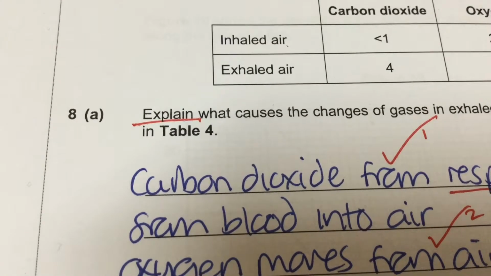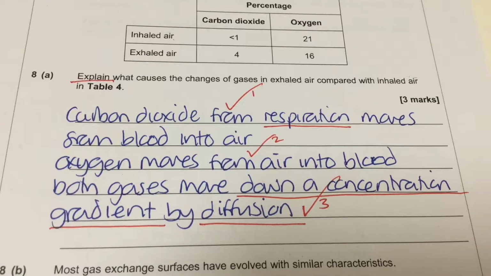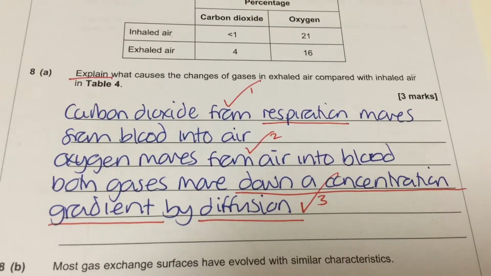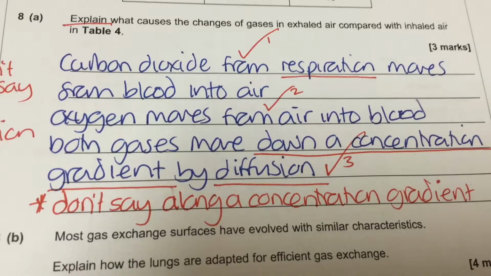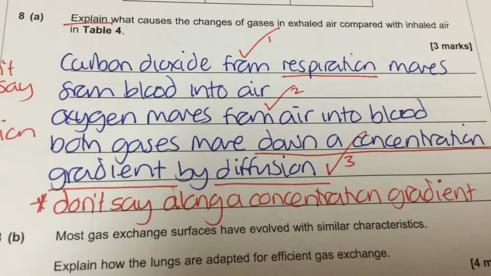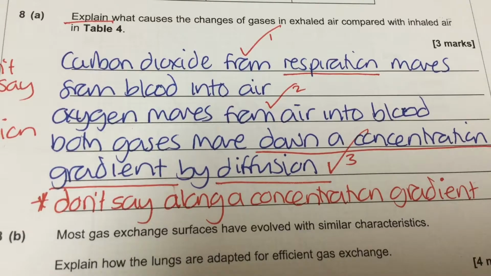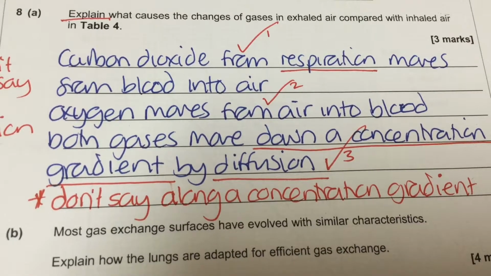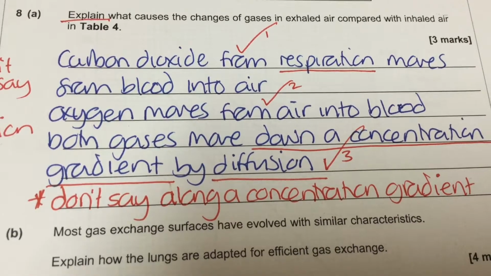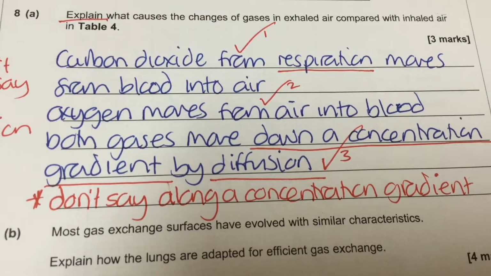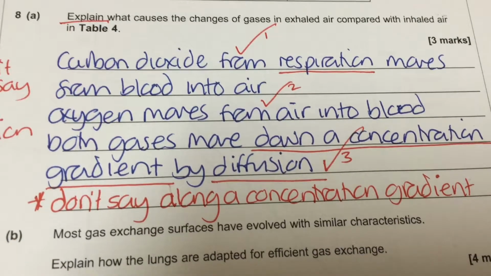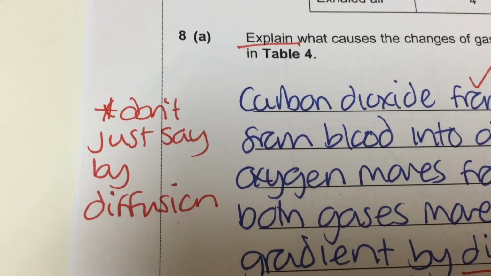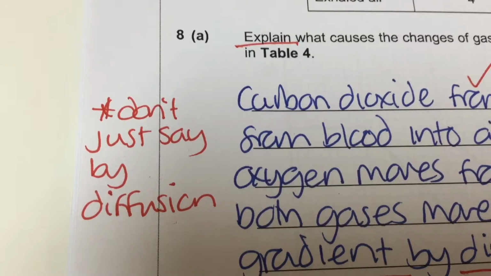move by diffusion. But that isn't enough. We need to say down a concentration gradient. Now, in the past, you might have thought it was enough to say that carbon dioxide from respiration diffuses from blood to air and that oxygen diffuses from the air into blood for respiration. But let's make a rule of thumb that if we're going to talk about gases moving by diffusion, let's add down a concentration gradient. And we're not just going to say along a concentration gradient because we don't know whether we're going against it or down it. Let's be specific. Let's be explicit.